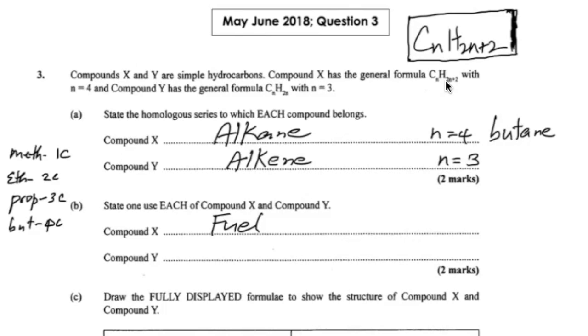So this one, N equals 3, so it's propene. And we're just writing out those somewhere on the page to help us with the answer. What do we use propene to do? We haven't delved into it as much. We looked at an example earlier where we saw us joining many ethene molecules to give you polythene.